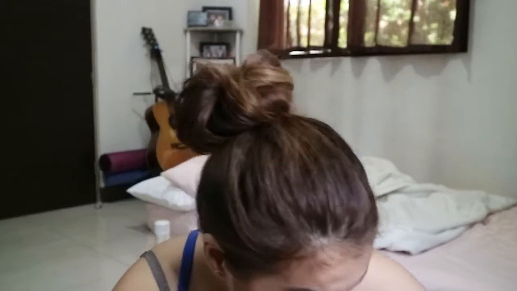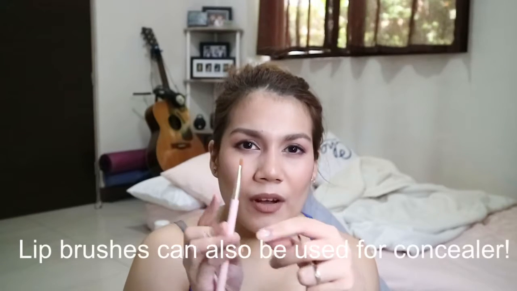I only have 2 lip brushes. Again, this came free with the BYS palette, and also this one is an Etude House 210 lip brush. So this one is nice because it's kind of squarish, so it's good to outline your lips easily. But I don't use lip brushes all that much.